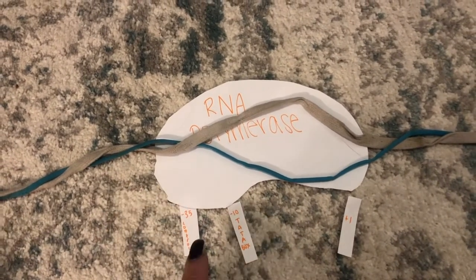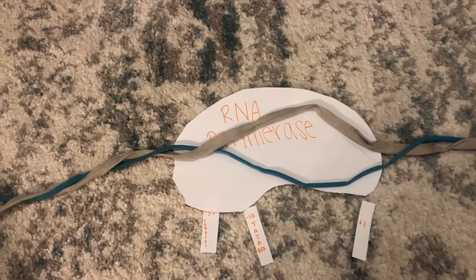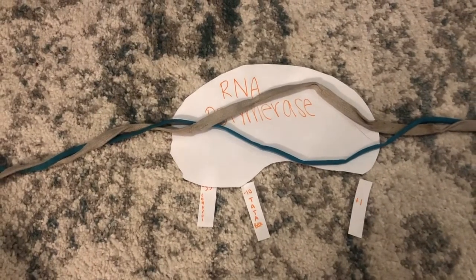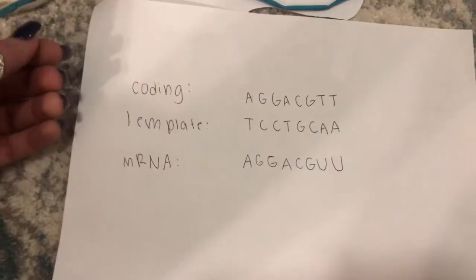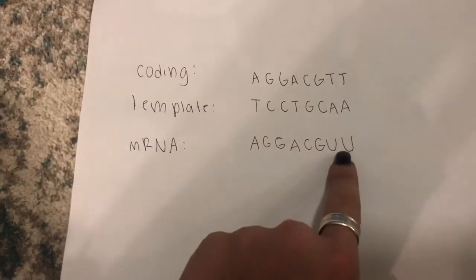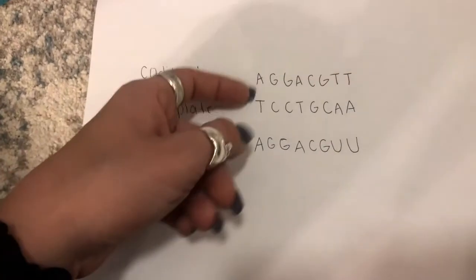Step 2. RNA polymerase moves down the template strand and reads each base. The new mRNA is the same as the coding strand. Thymine is replaced with uracil. As we can see here, the T's are replaced with the U's in mRNA, and everything is complementary to each other.